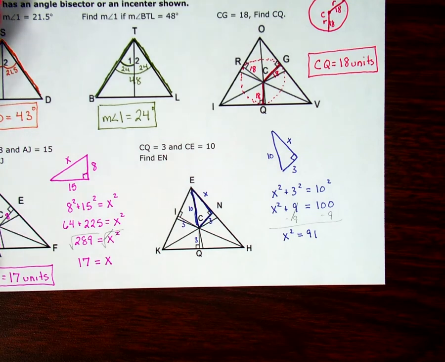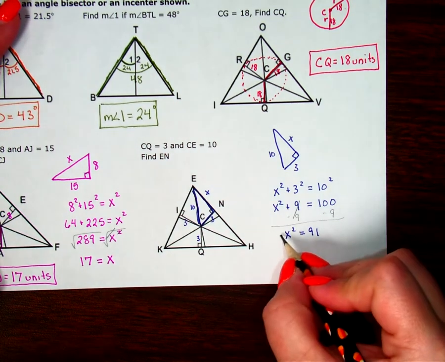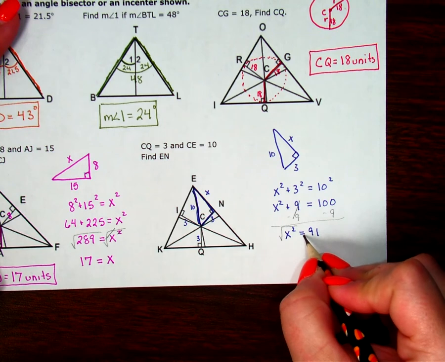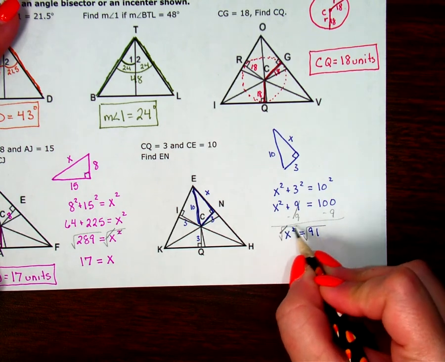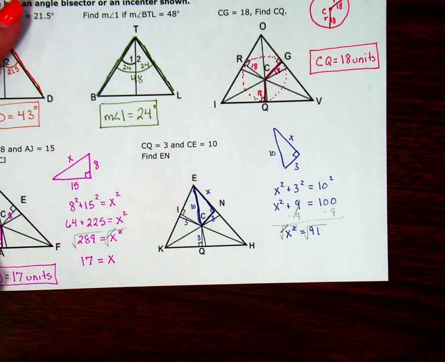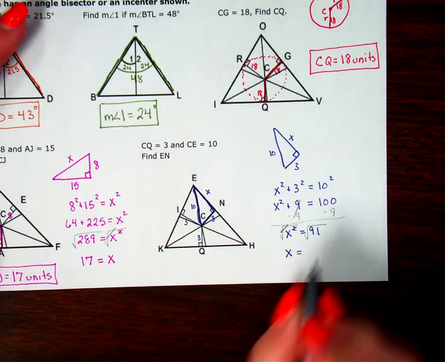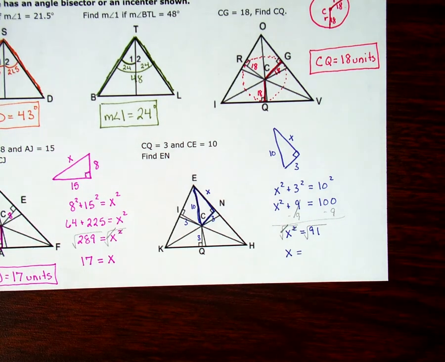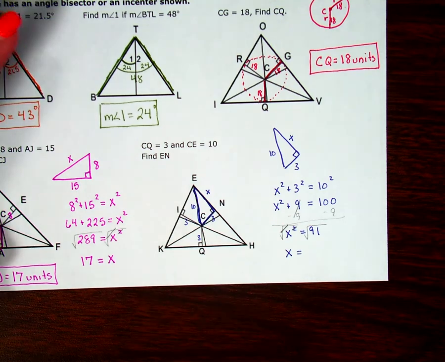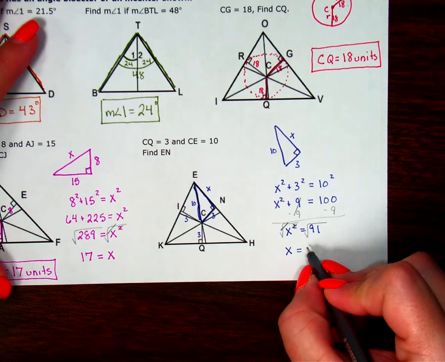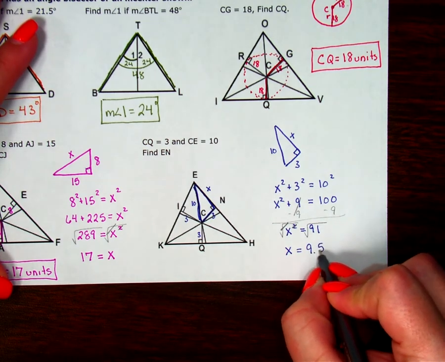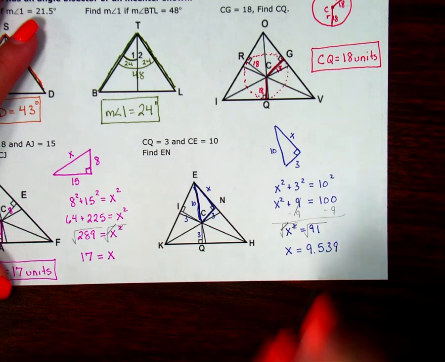On the right side, this isn't what we call a perfect square, which means it's going to give me a decimal. Decimals are okay, that's fine. My answer is going to be 9.539 when I round correctly to 3 places. 9.539. So my distance from E to N equals 9.539 units.